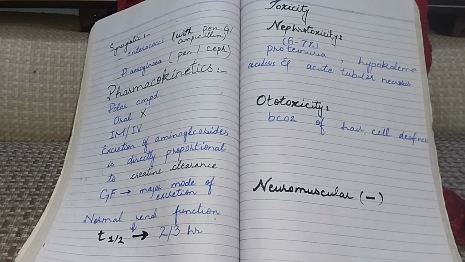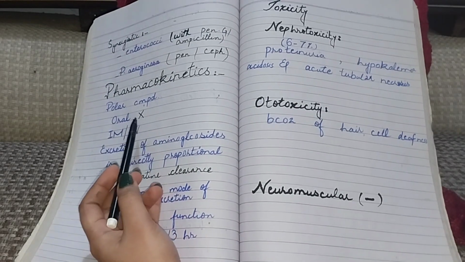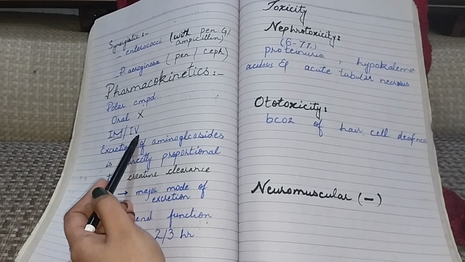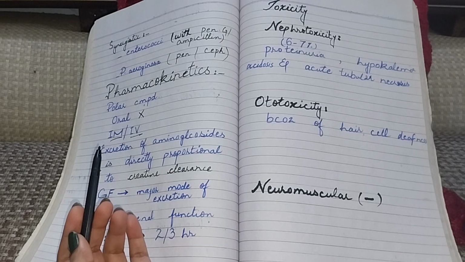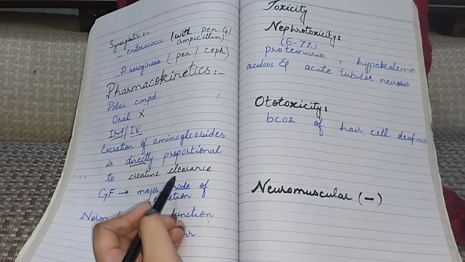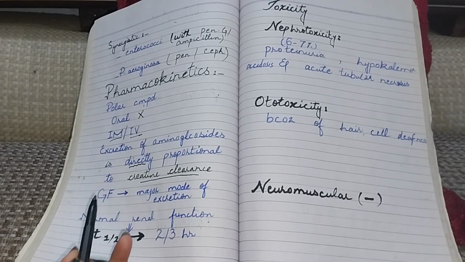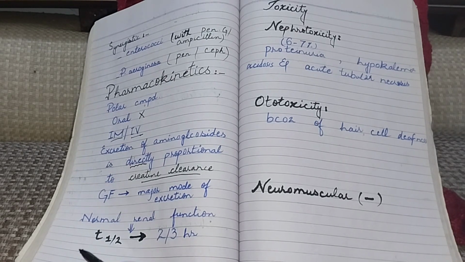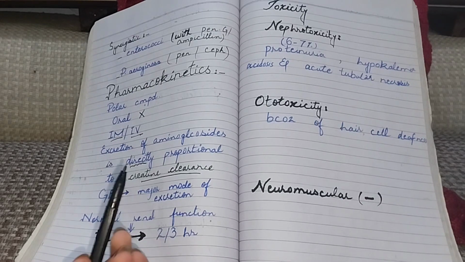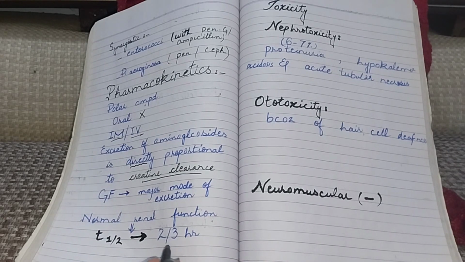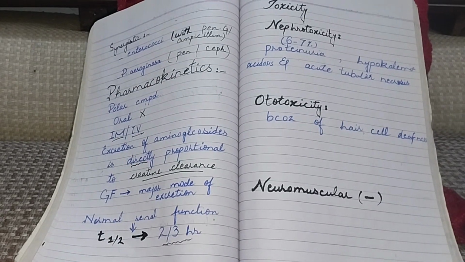Let's see the pharmacokinetics. Aminoglycosides are polar compounds, so they are not absorbed orally. They are administered intramuscularly or intravenously for systemic effects. Excretion of aminoglycosides is directly proportional to creatinine clearance. It means glomerular filtration is the major mode of excretion for aminoglycosides. With normal renal function, the elimination half-life of aminoglycosides is 2 to 3 hours. Let's see the toxicity of aminoglycosides.